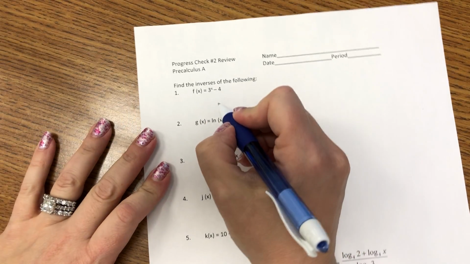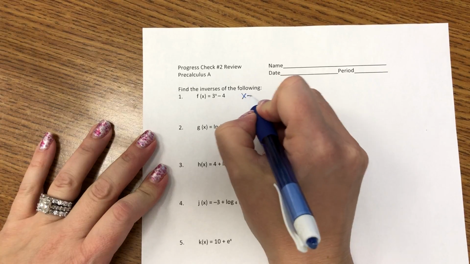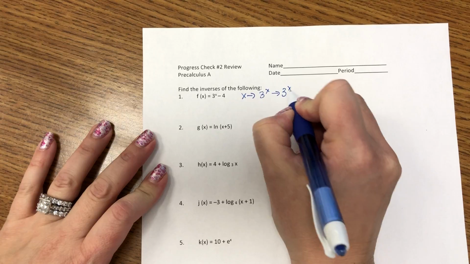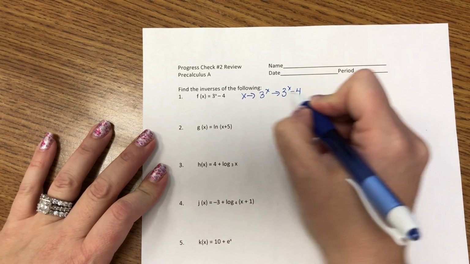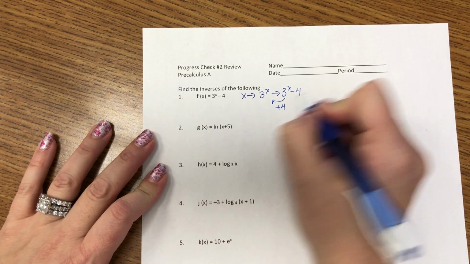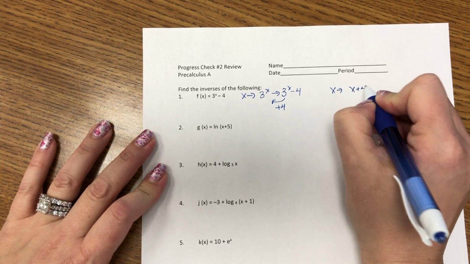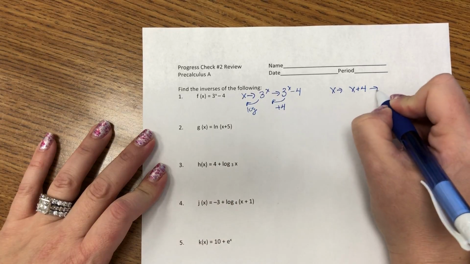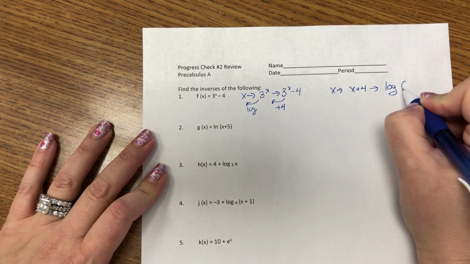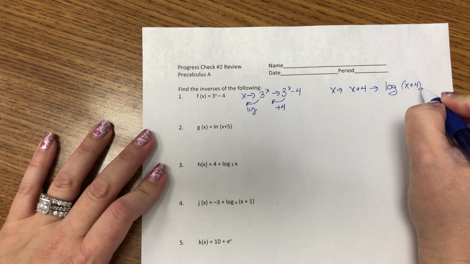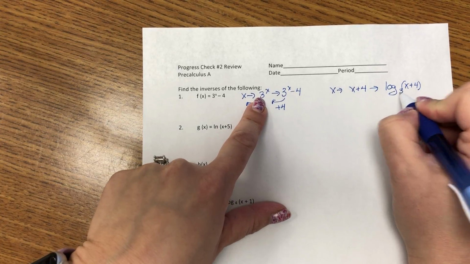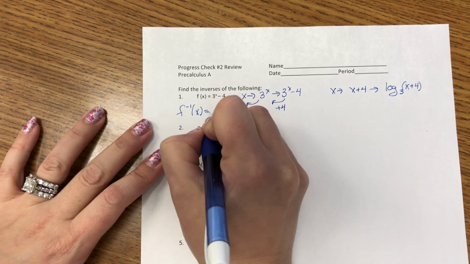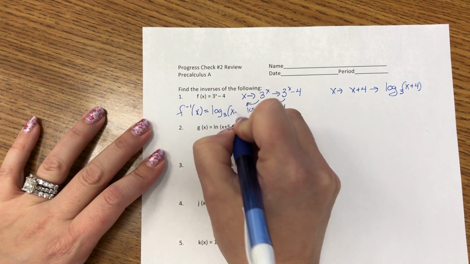So for the function, we first have to think, okay, what happened to the x? It became 3 to the x, and then we subtracted 4. So going backwards, the first step is to add 4 to x. And then the next step, the inverse of an exponential is a log. So we'll do log of that prior step. And it has to be a base 3 since that was the exponential. So our answer is f inverse is log base 3 of x plus 4.